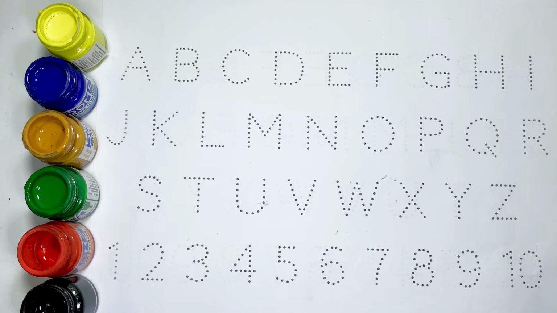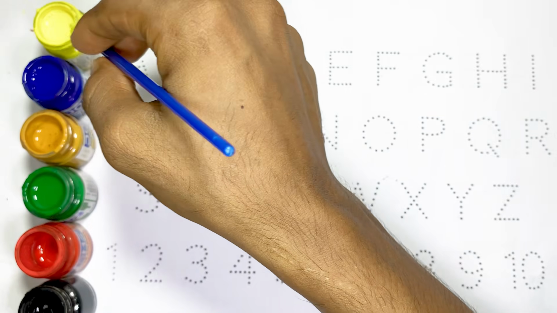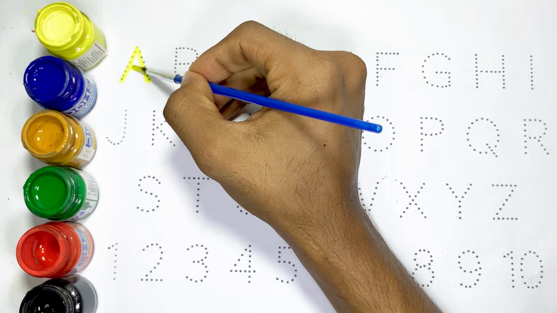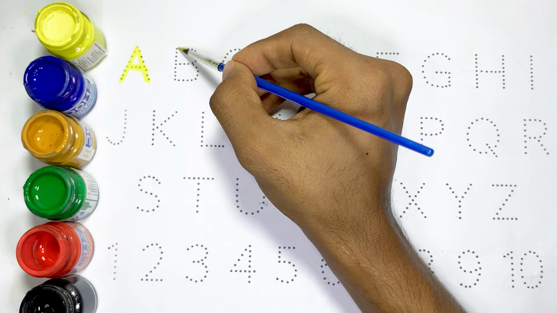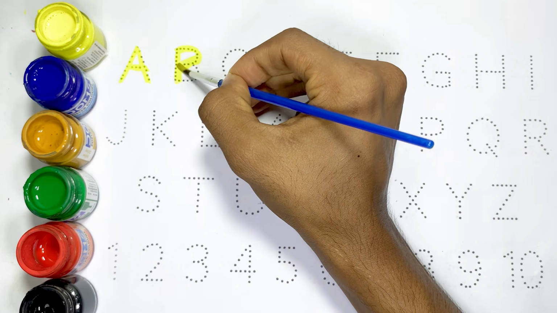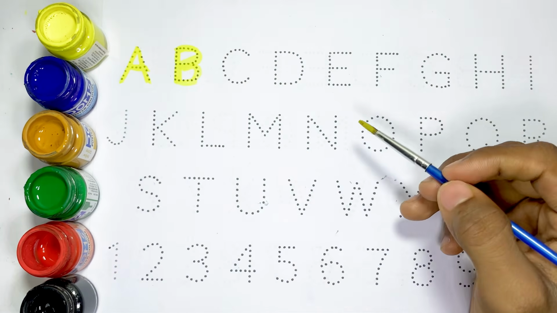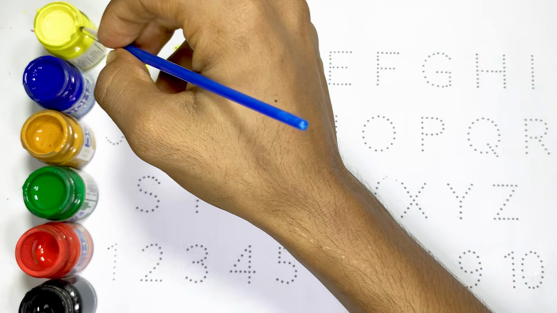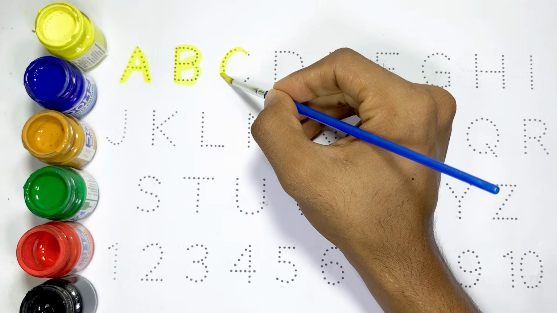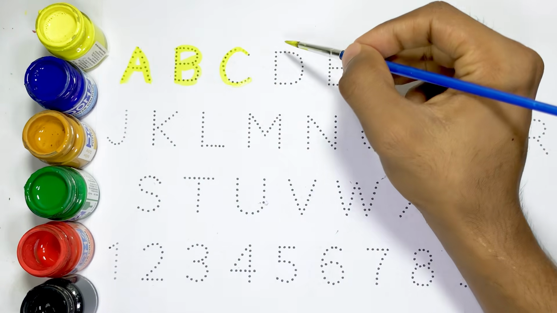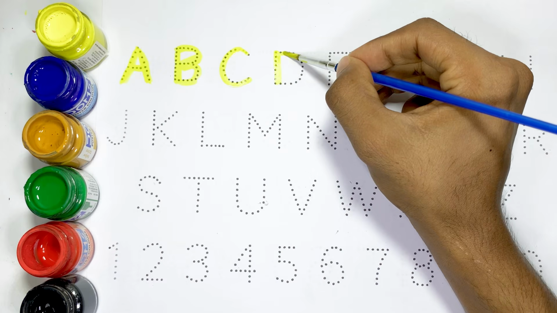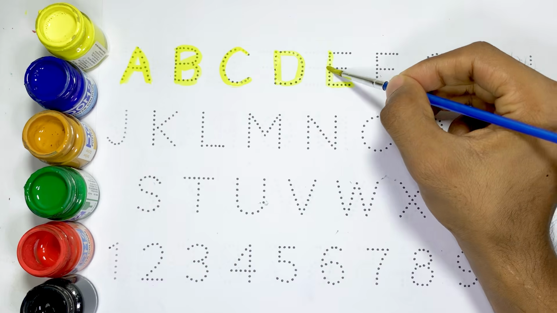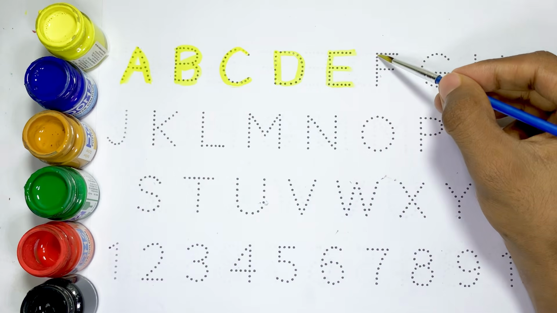And first we draw A. And use yellow color. A. A for apple. B. B for ball. C. C for cat. D. D for dog. E. E for elephant.